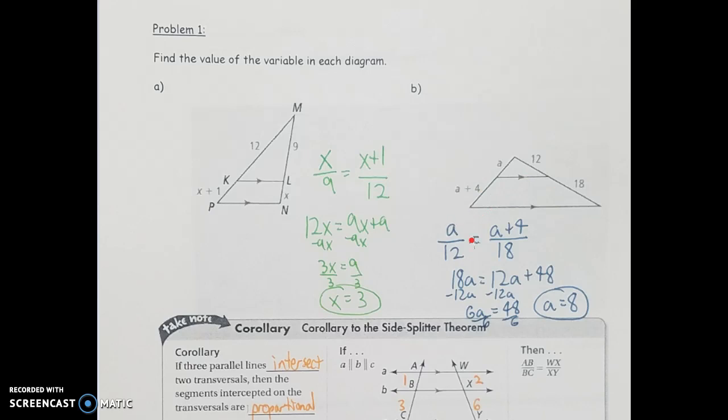And solving that proportion, again, just cross multiply: 18 times A, 12 times A, but also 12 times 4 gives you 12A plus 48. Using our algebra steps to isolate for A, we should eventually get 8 from that.